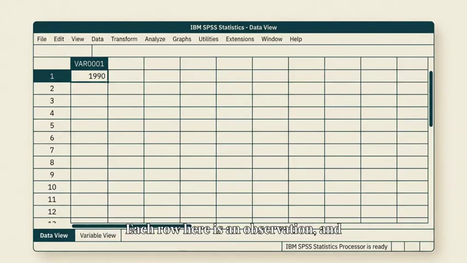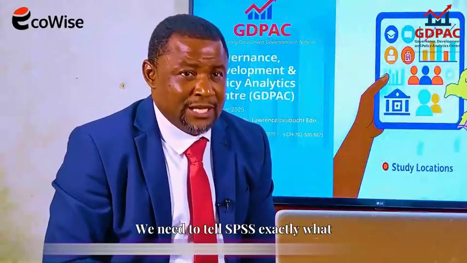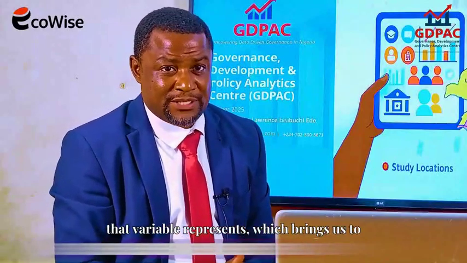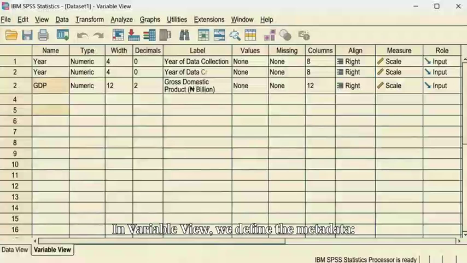Each row here is an observation, and each column is a variable, just like a spreadsheet. But we can't stop at VAR0001. Good research requires clear metadata. We need to tell SPSS exactly what that variable represents, which brings us to the most important tab in the software. In variable view, we define the metadata, its name, type, label, and scale.